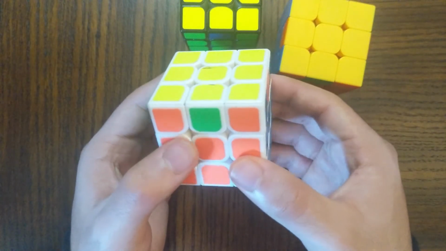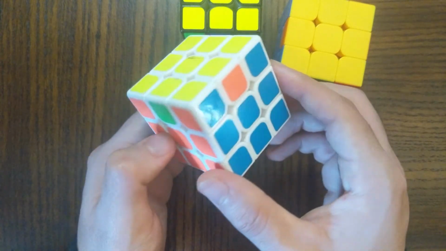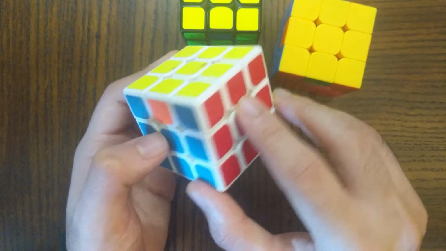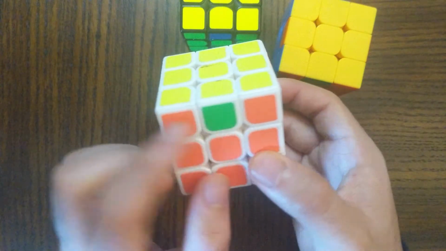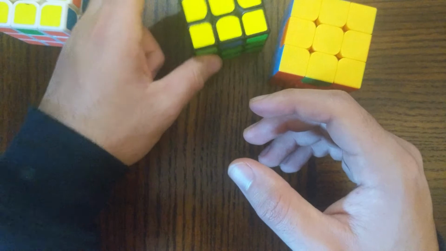And for the third case, we will need to do what I'm going to call a 3-way switch between 3 edge pieces. So you can see here, this one is solved, but for the other 3, we have to do a 3-way switch. Alright, let's learn how to solve the first case.